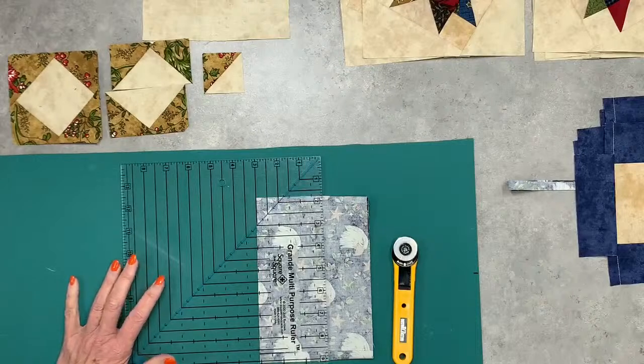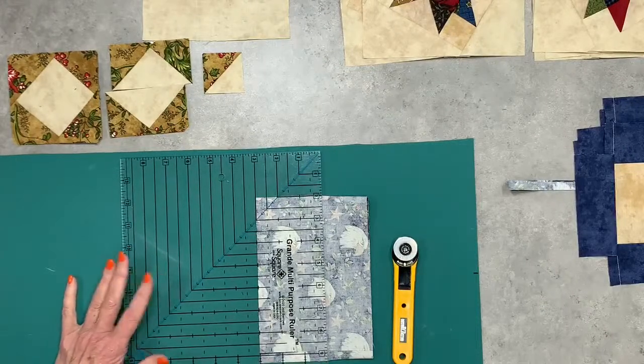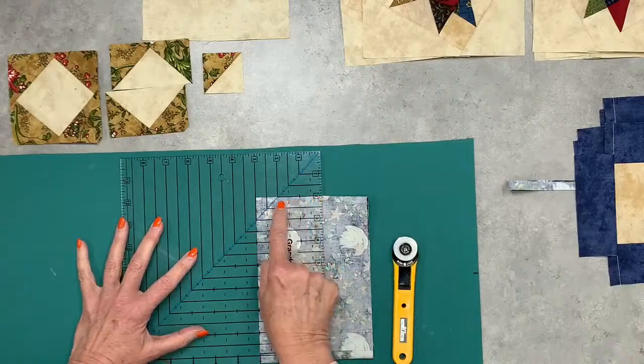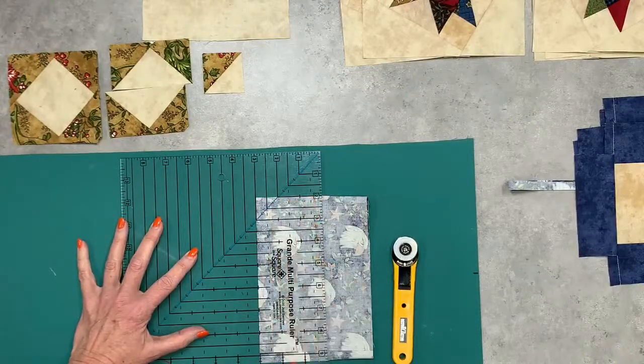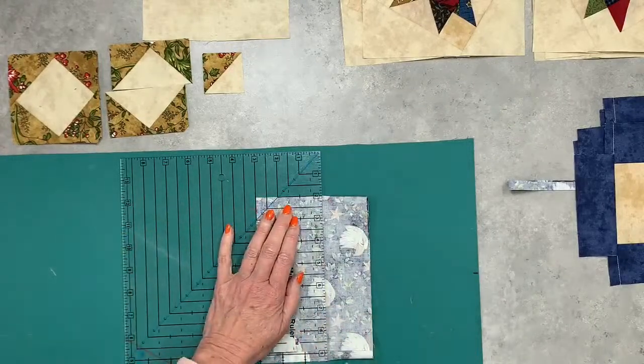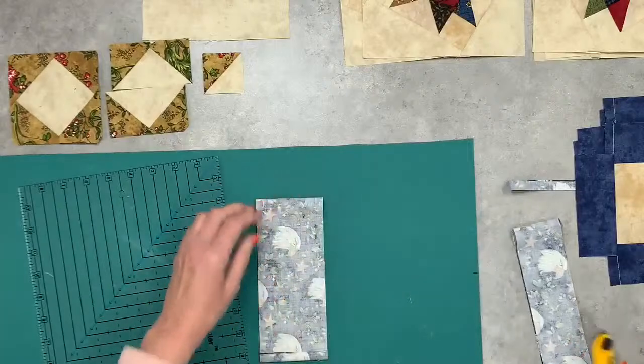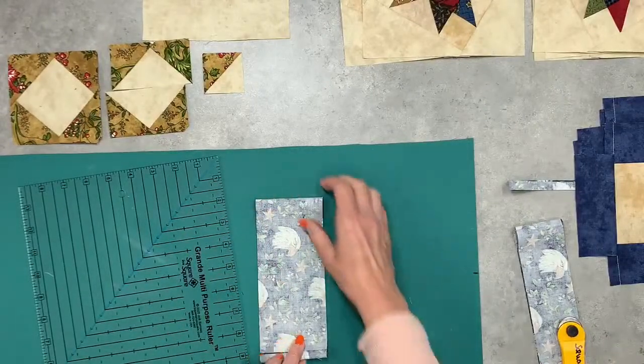Okay, so let's say that I need a 3-inch square. That means I need a 3-inch strip. So here is a grid line up here at the top. Here's grid lines down here at the bottom. And then here is actually the width of my strip, my 3-inch, hand flat, make my cut. Okay, so now I'm ready to go in here and cut my squares.